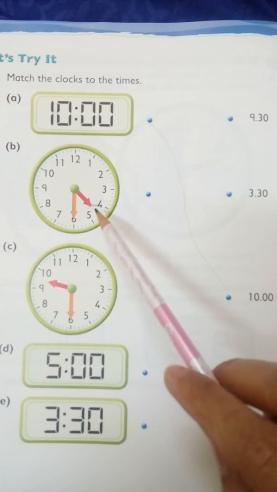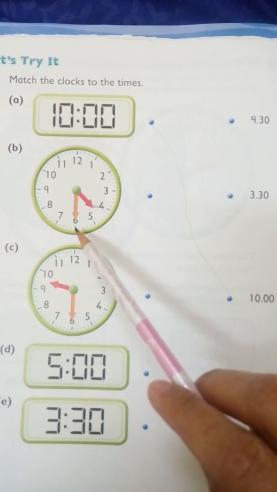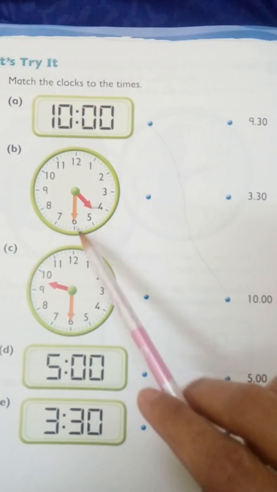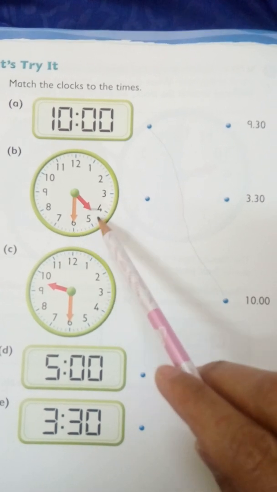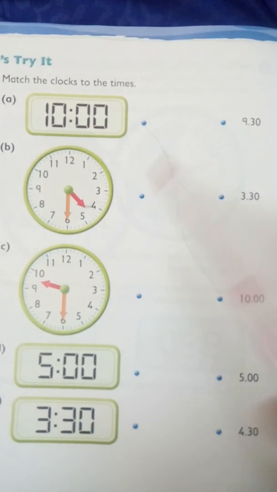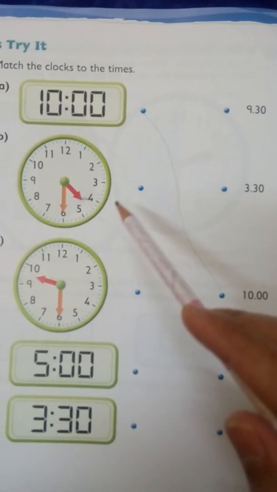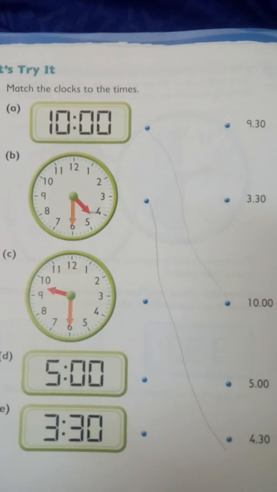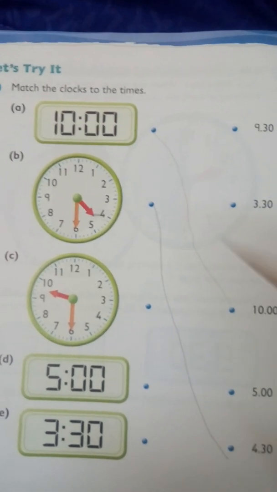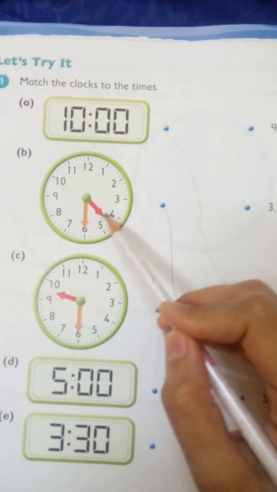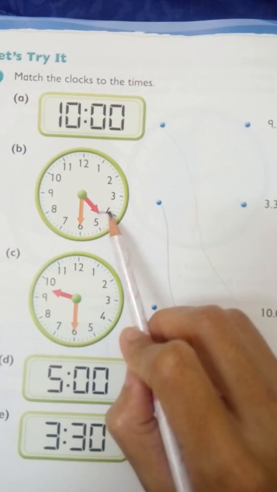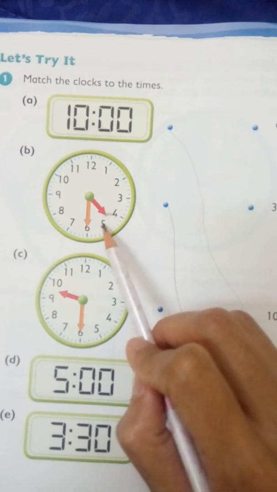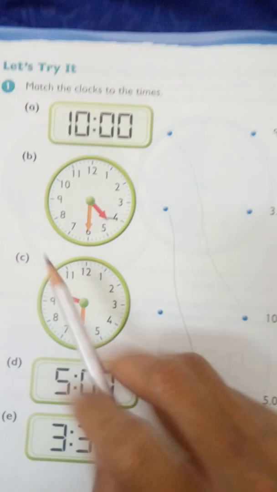So this one is half past 4. It's half past 4 or 4:30. Where can I find that number? Yes, that's it. The last one, 4:30. Okay. So remember, the hour hand always points to the number that is before, not after, if it is between two numbers.